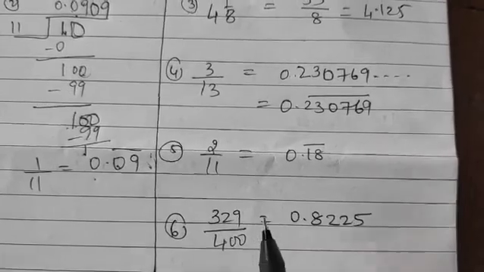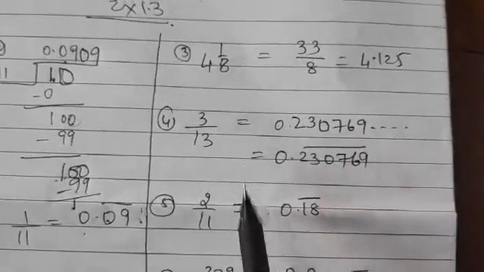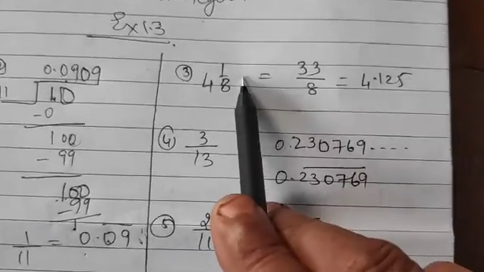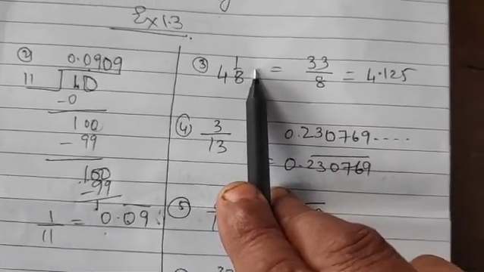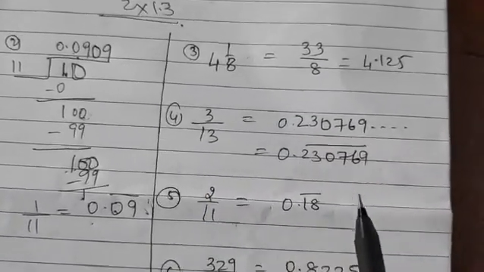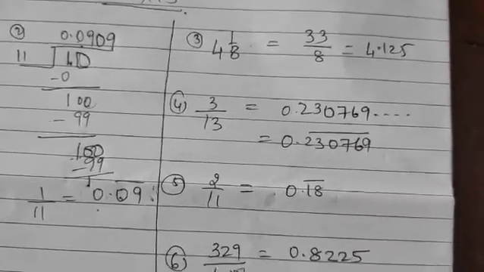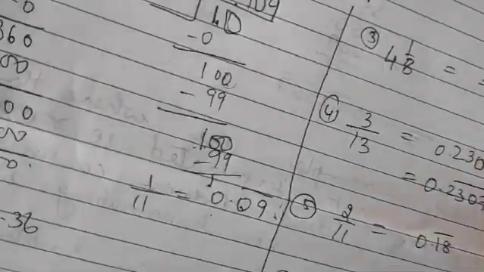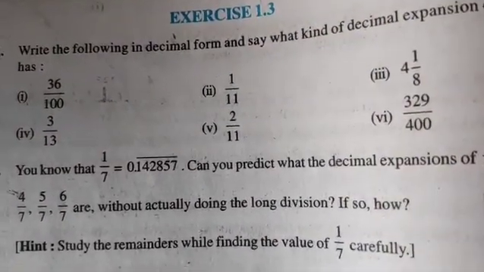So this will be terminating, non-recurring, whereas these two are non-terminating, recurring. This is again terminating, non-recurring. Did you understand? So when they ask what kind of decimal expansion it is, you have to divide and then show whether they are non-terminating and recurring or terminating and non-recurring. Understood or not? Okay. Now the second question which is given over here is 1 by 7 is 0.142857.